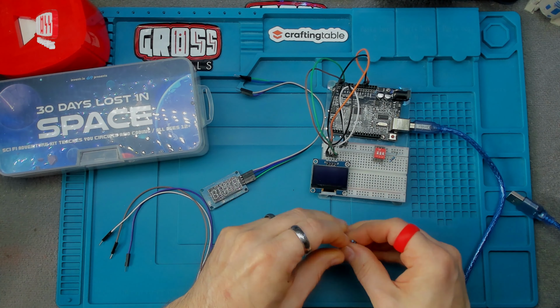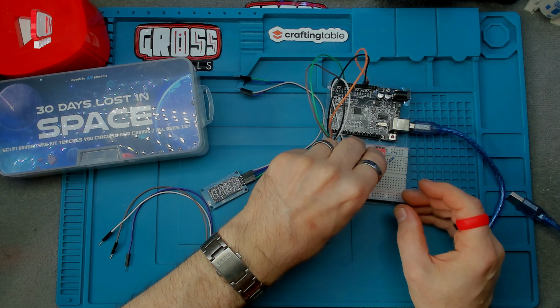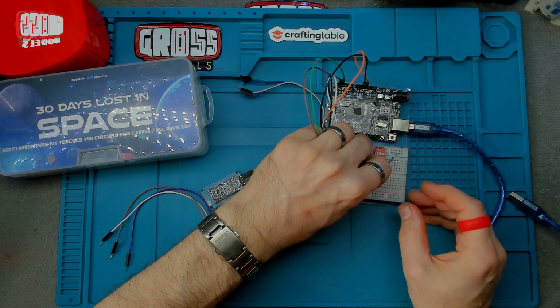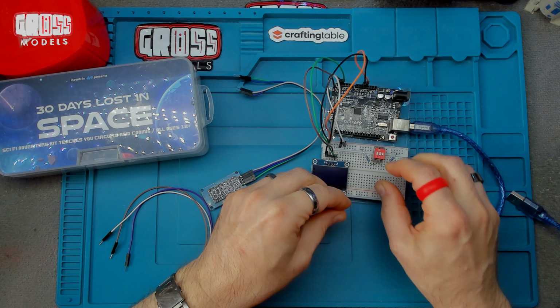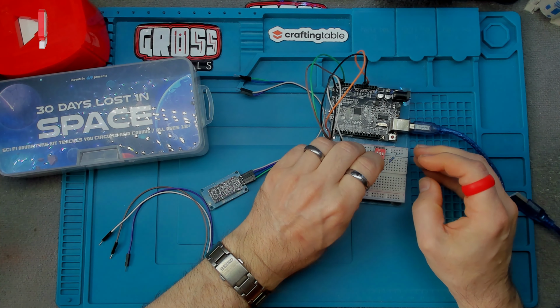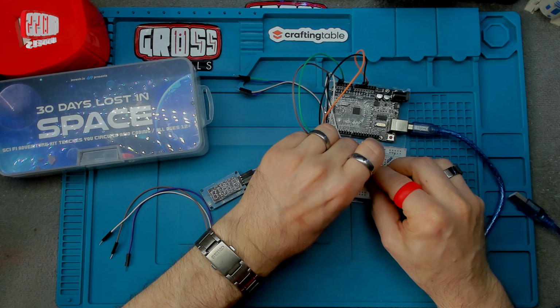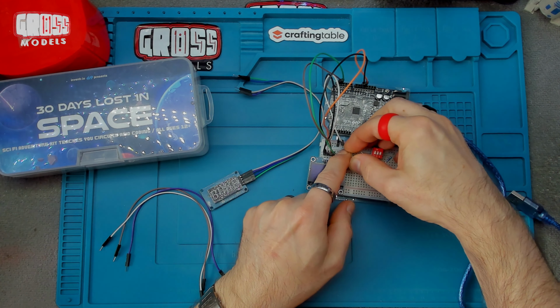I could bring it down to the bottom, but this, to me, seems a little bit neater just to bring it up and around there. We've got plenty of room, as long as I make sure I don't short out the legs of these against each other. I reckon that will do us.